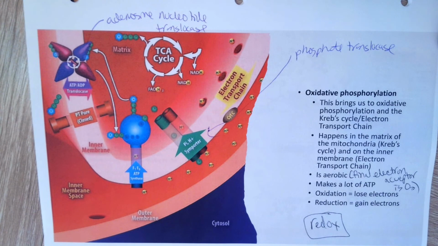Okay, so without oxygen present, your electron transport chain does you no good.